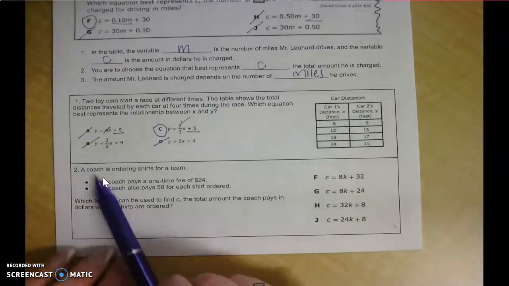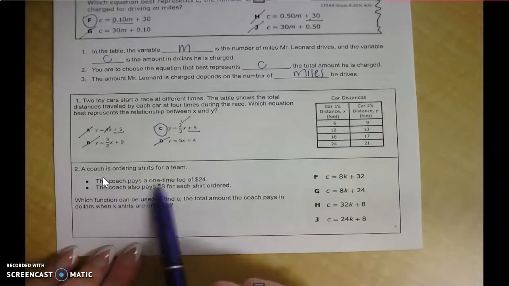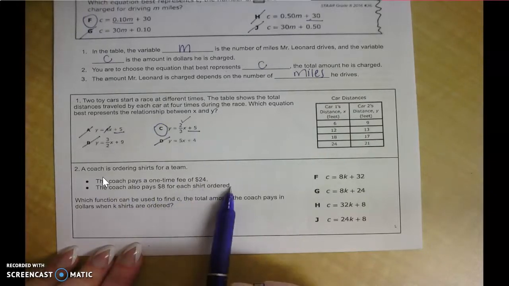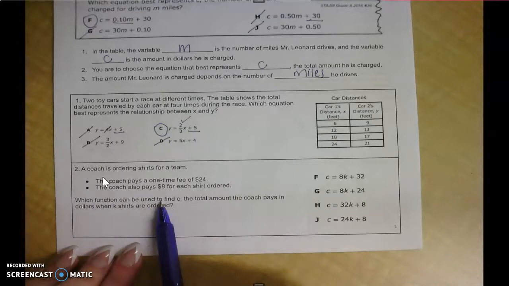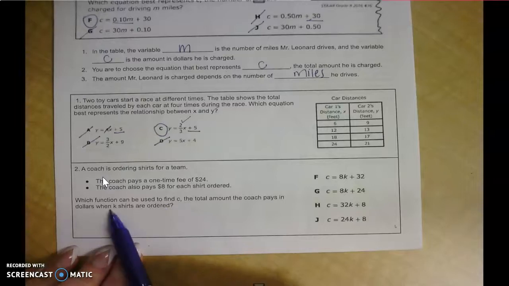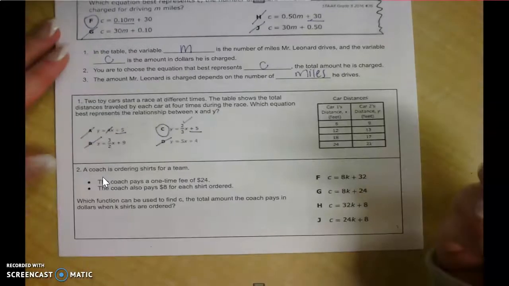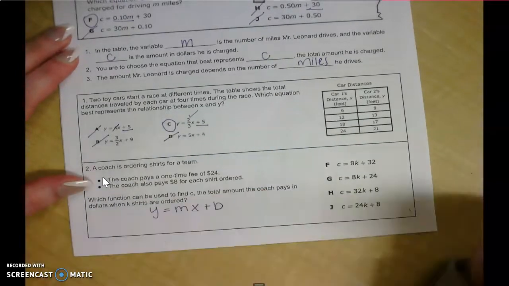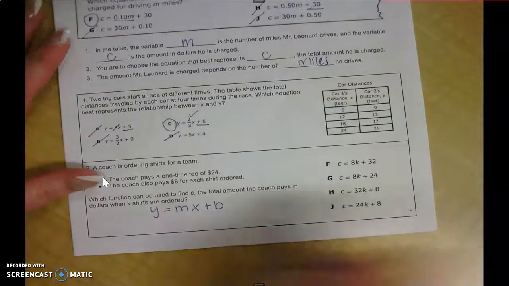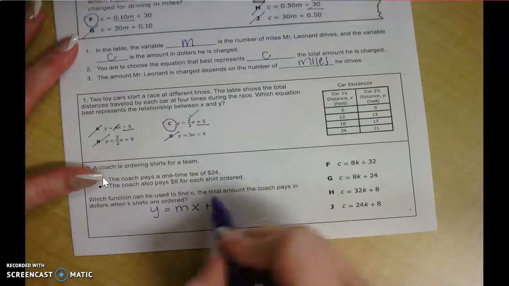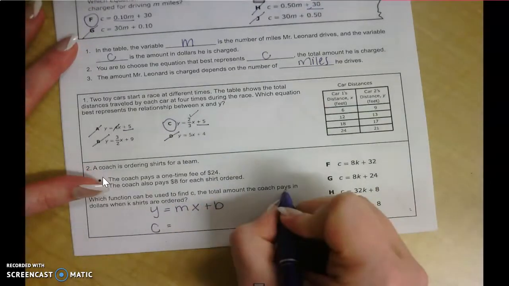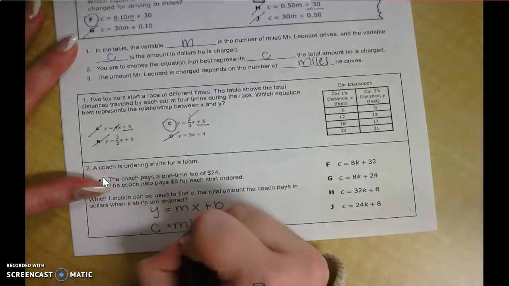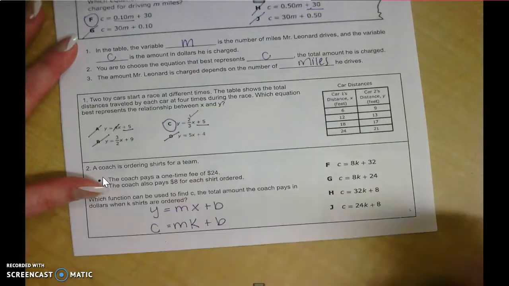So number 2. A coach is ordering shirts for a team. The coach pays a one-time fee of $24. The coach also pays $8 for each shirt ordered. Which function can be used to find C, the total amount the coach pays in dollars when K shirts are ordered? So again, we have y equals mx plus b. So they want us to use C. So C is the total amount that he pays in dollars for K shirts. So our x changes to K plus b.